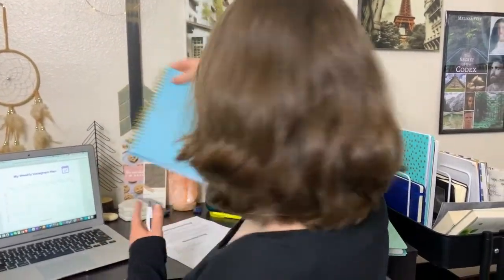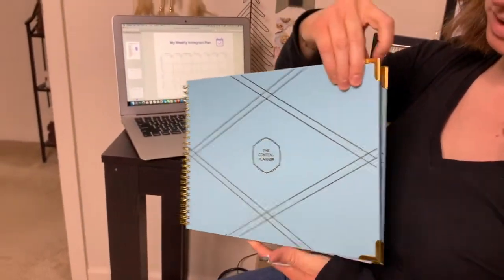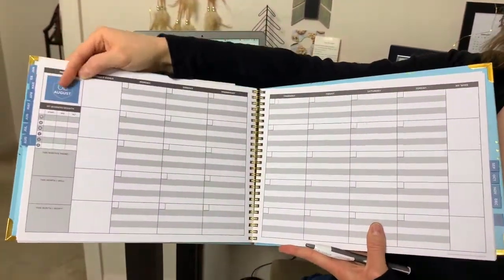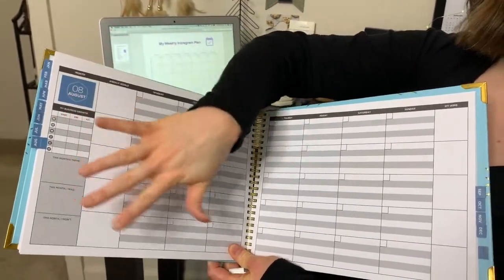So I bought the content planner, and I'll show you that for just a second. See, it's really wonderful because it's got the spread, and this is actually August, but you can write in all the different dates and track all of your stats and all of that.